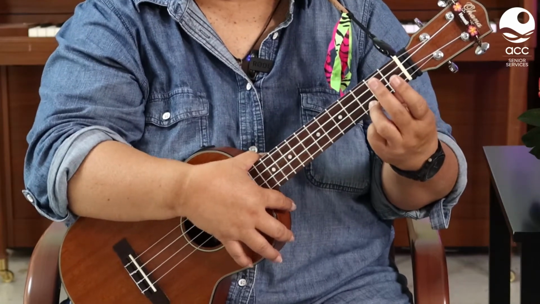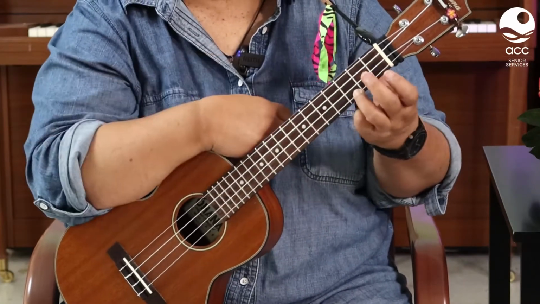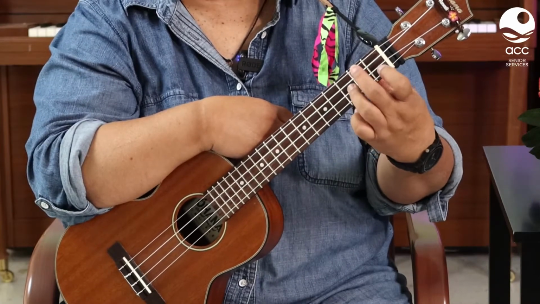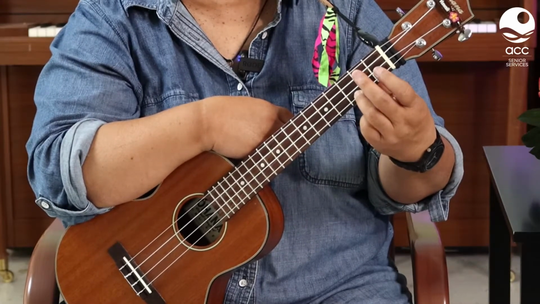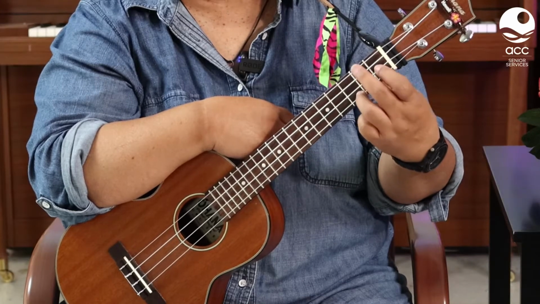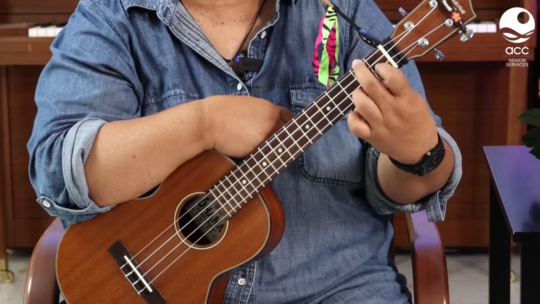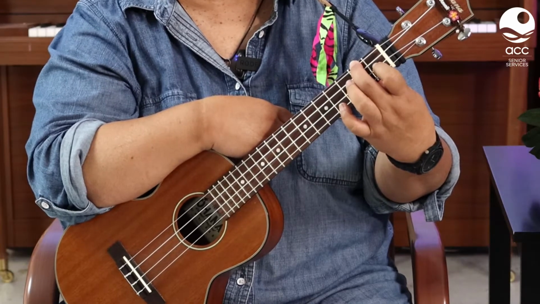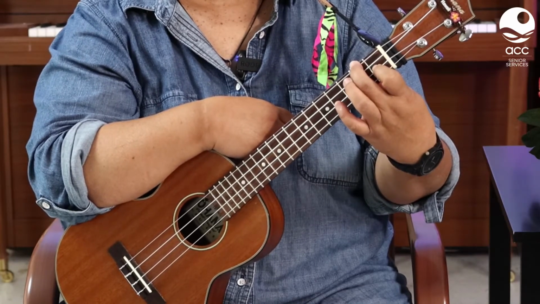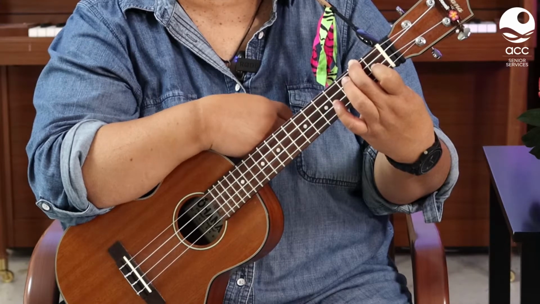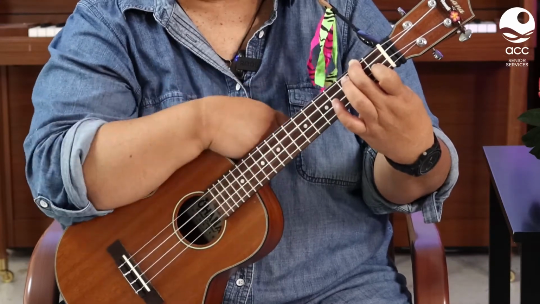Okay? All right, so again, my fingers are poised for my F. I'm going to release my ring finger, and all I have to do is drop my fingers, which are already very close to their strings, onto their frets, the strings and frets. So there's my F, all right?